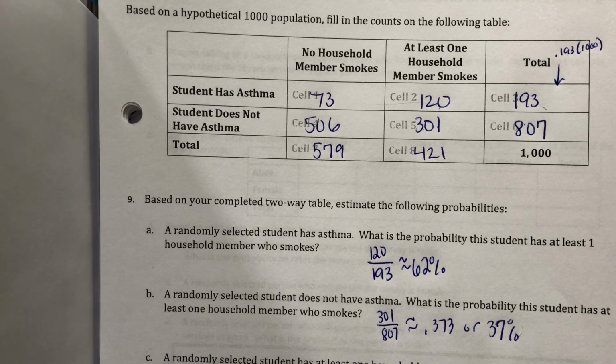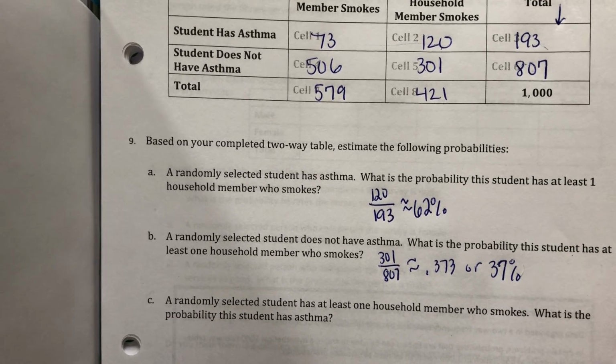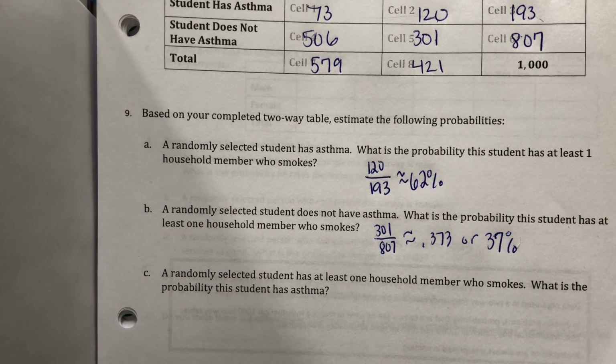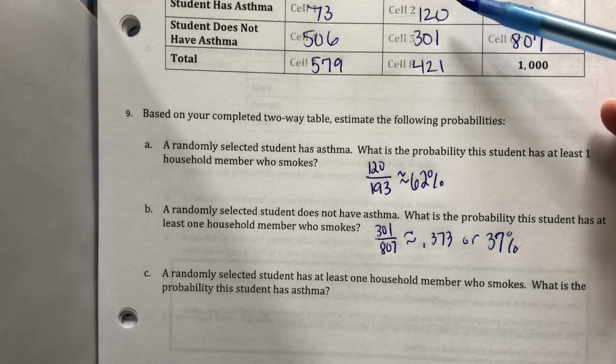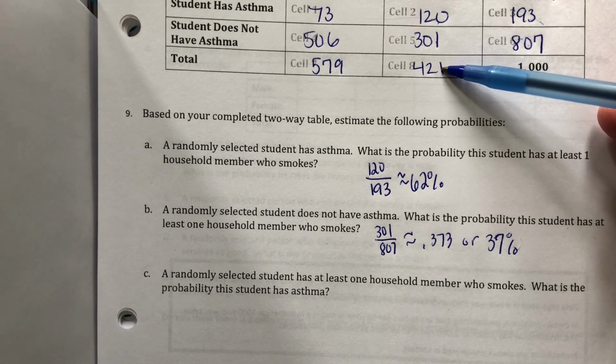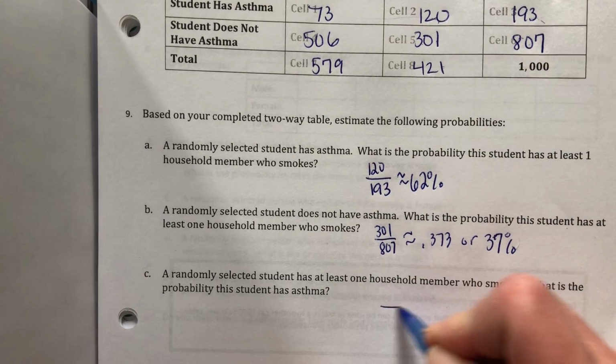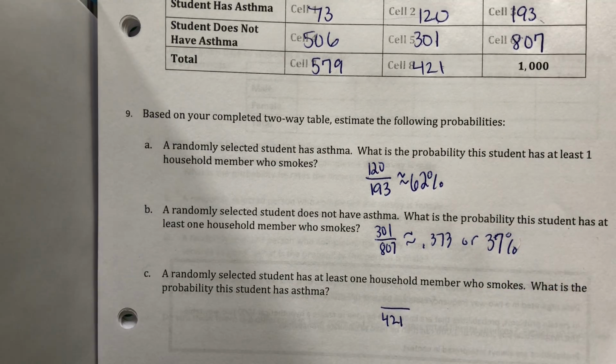And I'll do one more with you guys. 9C: a randomly selected student has at least one household member who smokes. What's the probability that student has asthma? In this question, we're looking at the students who come from a house that smokes. That's 421 students, which is our denominator.